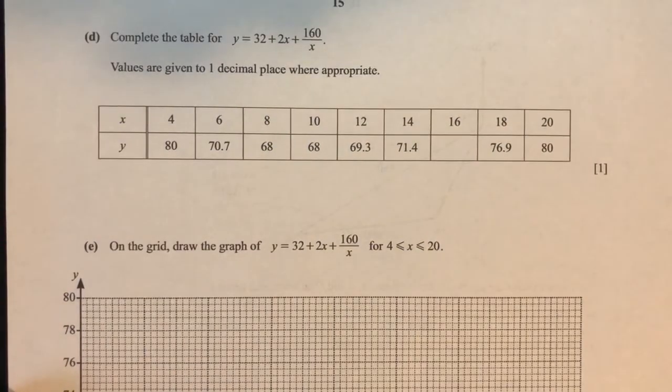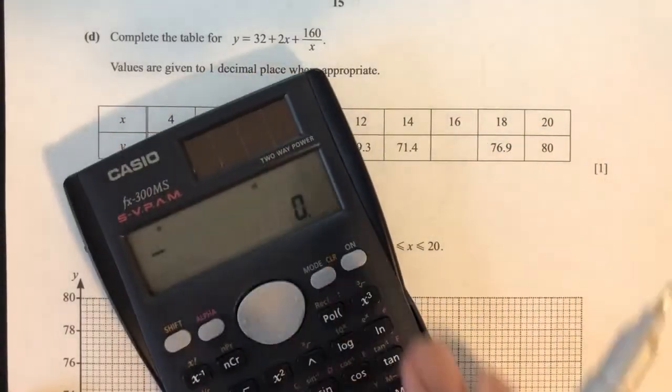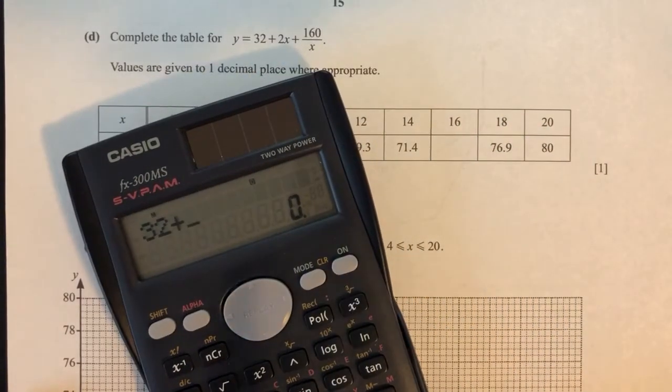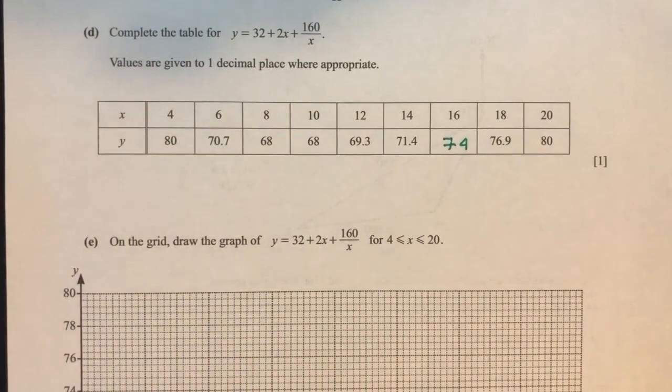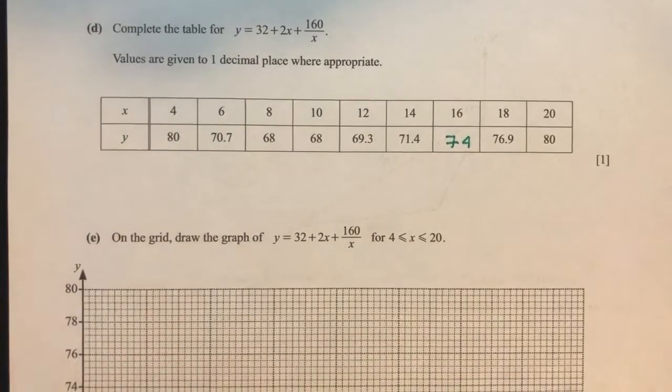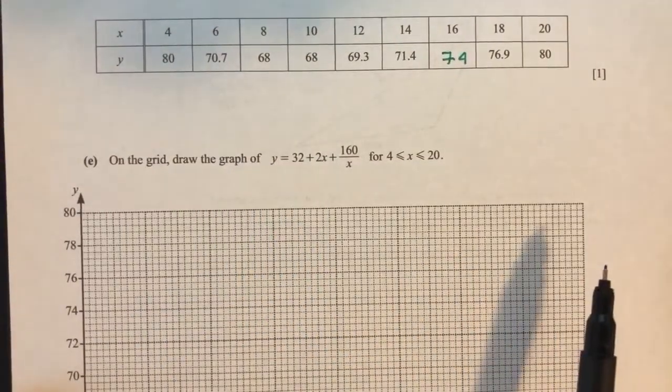Now part D of this question, complete the table for y equal to 32 plus 2x plus 160 over x. So we just have to replace the value of 16 in this equation. So let's do that. We have 32 plus 2 times 16 plus 160 divided by 16. That will be 74 for the value here. Okay, so now we have to draw the graph, as you can see, for the points between 4 and 20. So let's draw the graph.